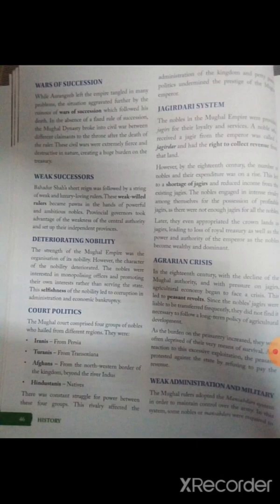So what is given? The next cause for the decline of the Mughal Empire is deteriorating nobility. The strength of the Mughal Empire was the organization of its nobility. However, the character of the nobility deteriorated. The nobles were interested in monopolizing offices and promoting their own interests rather than serving the state.